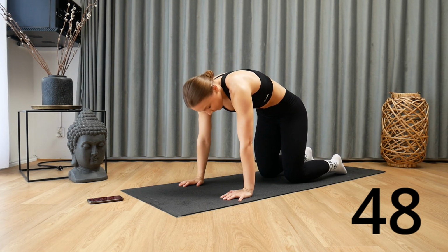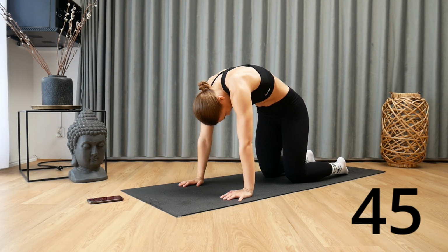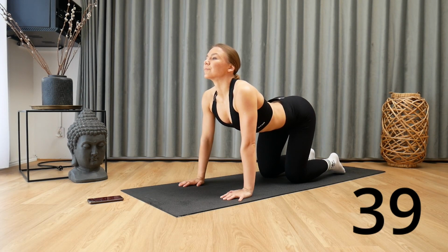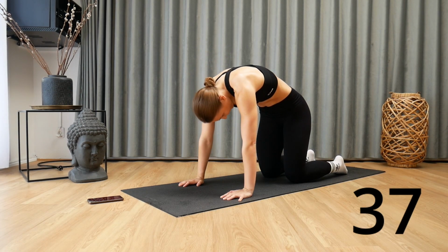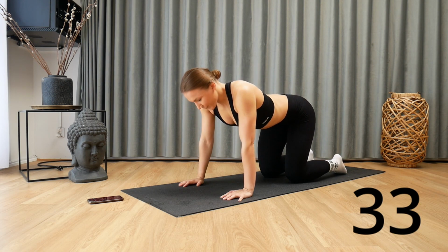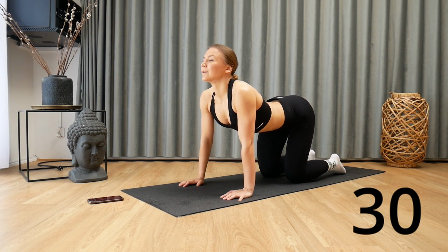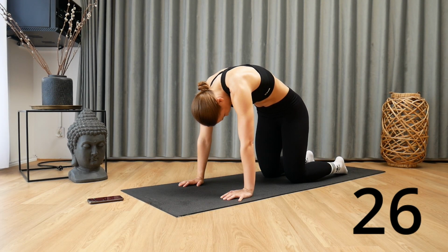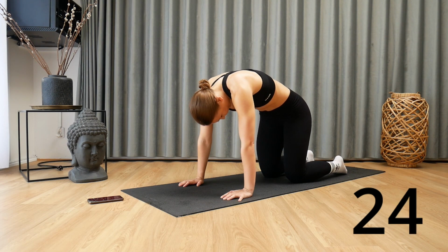Really feel that nice mobility all around your spine, your lower back, mid back, upper back. As you round up, try to really spread your shoulder blades apart, come out of your shoulders. As you reverse, sink in your back, lift the tail, lift the chin, and continue to alternate between both for next 20 seconds.